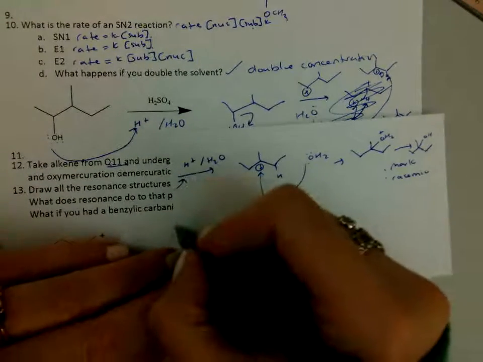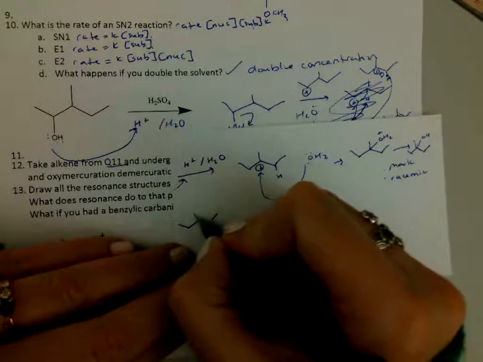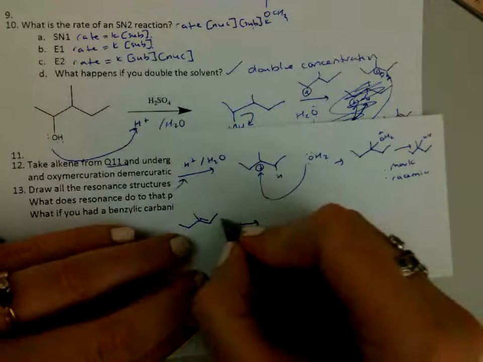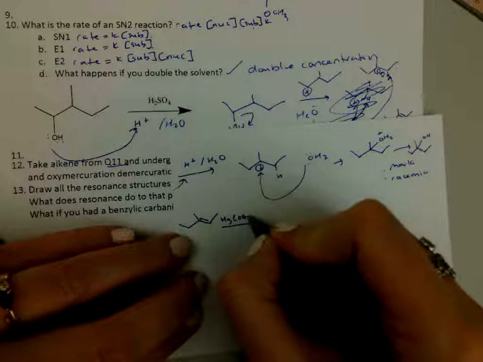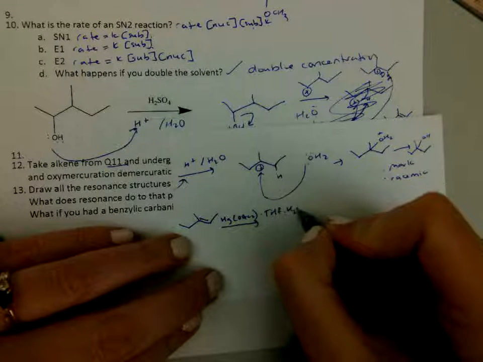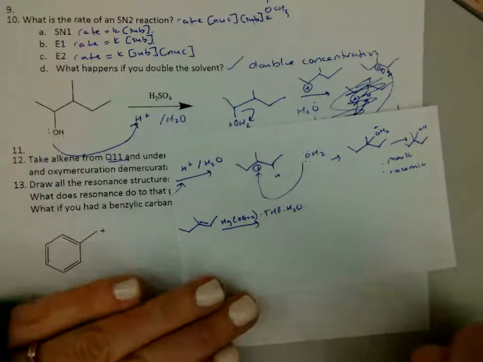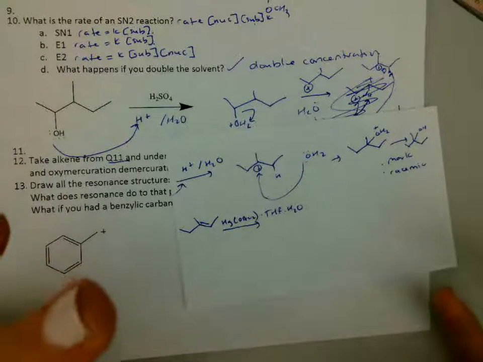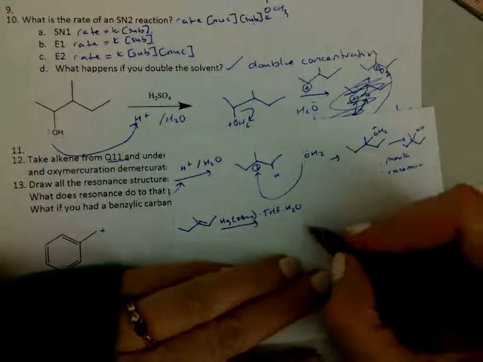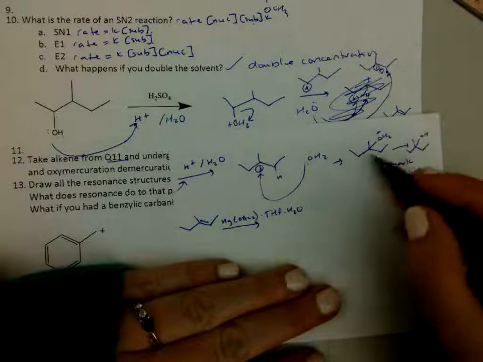Now, if we did the same alkene, I think it was this structure, with oxymercuration demercuration, that's HgOAc2, THF, and water. And that adds Markovnikov with no rearrangement, but actually it doesn't matter about rearrangement now because it didn't actually rearrange.